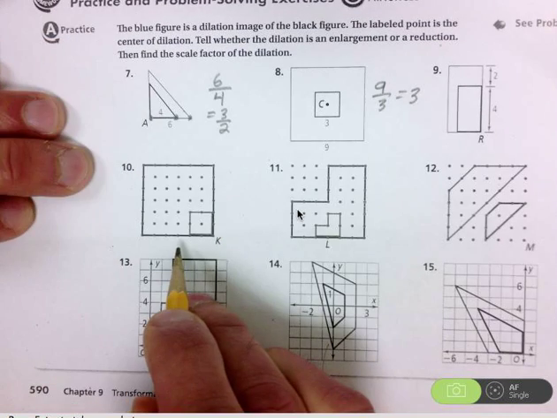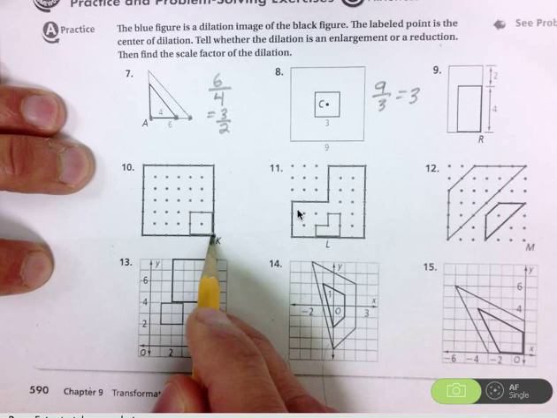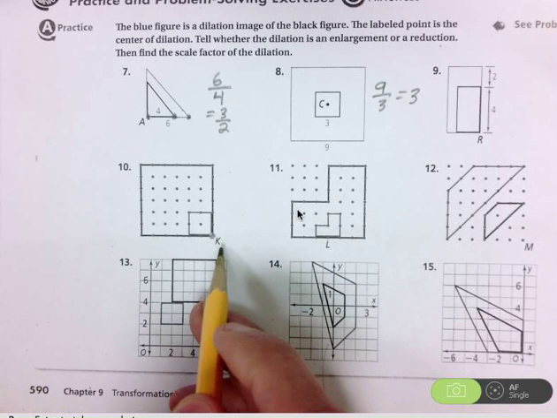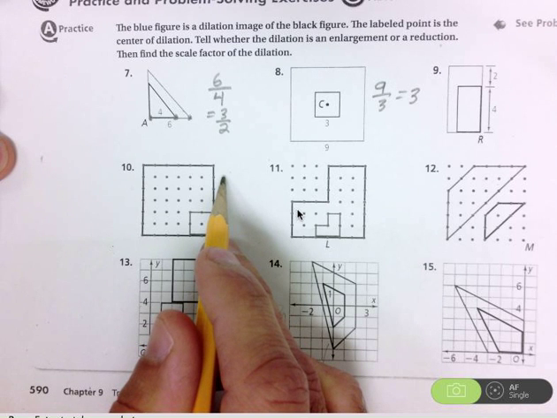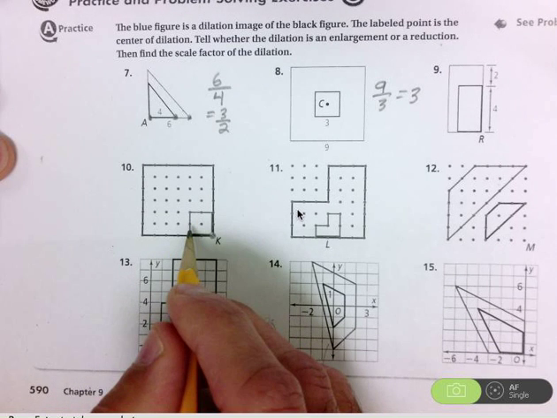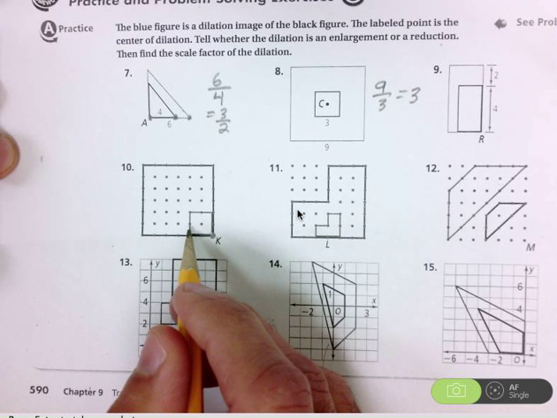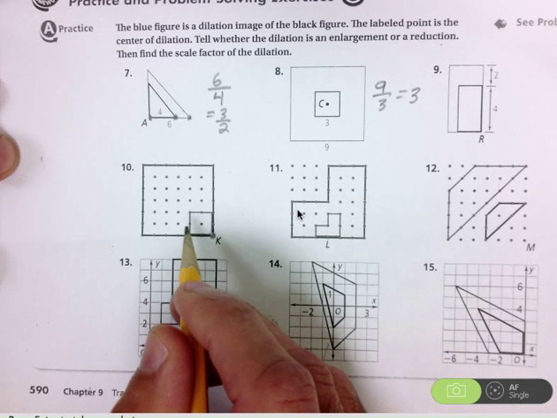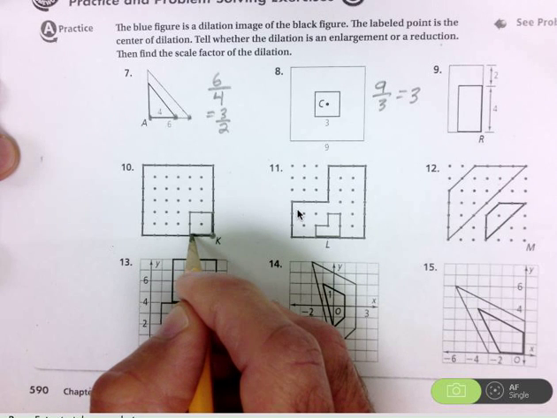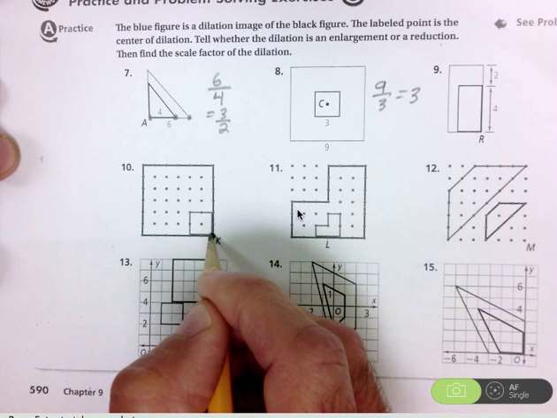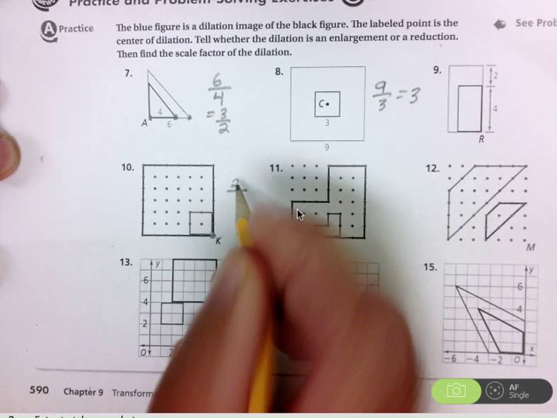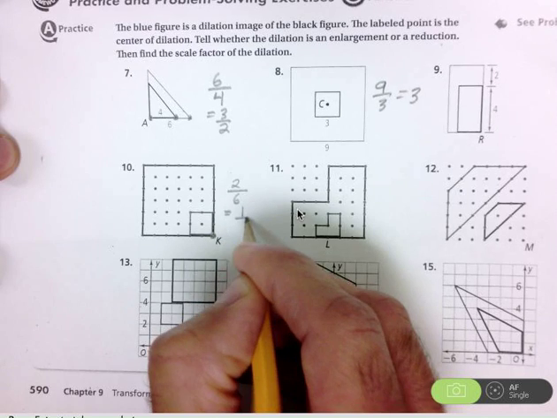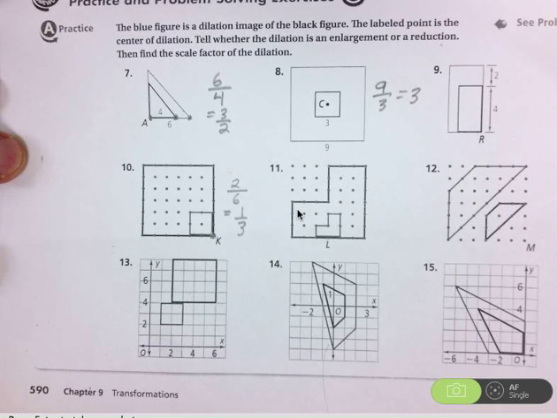In number 10, here's the center of dilation. So we have in number 10, if I look at the original figure, give me just a second. So the blue figure is this one. The bigger figure is black. The blue figure is the small one. So in this case, we have a reduction. So notice the new figure is only 2 units long, whereas the original figure that we started with was 1, 2, 3, 4, 5, 6 units long. So this is a reduction, and the scale factor is 1/3.